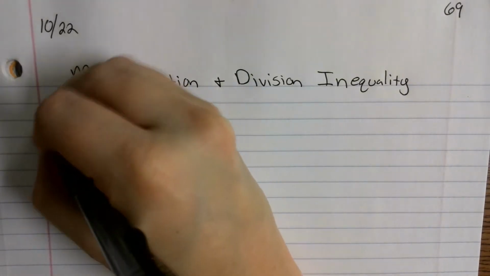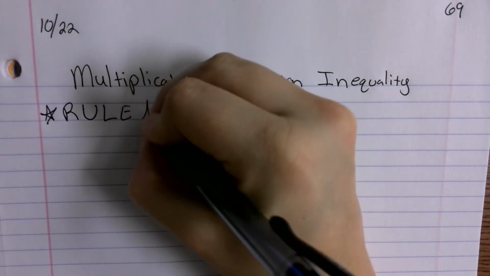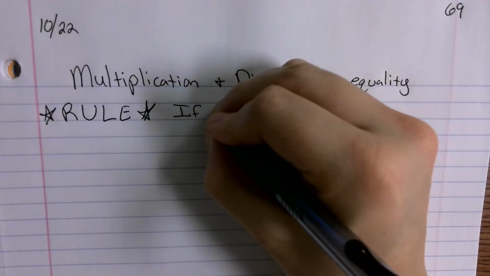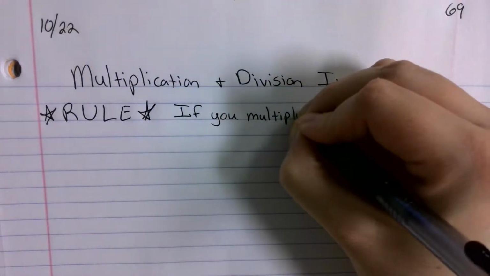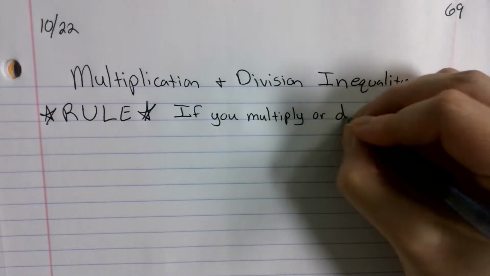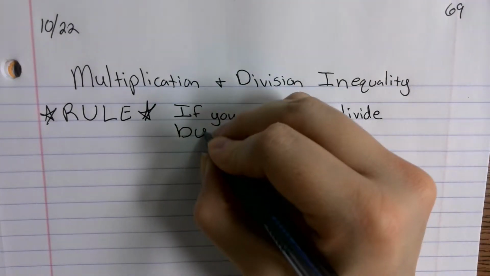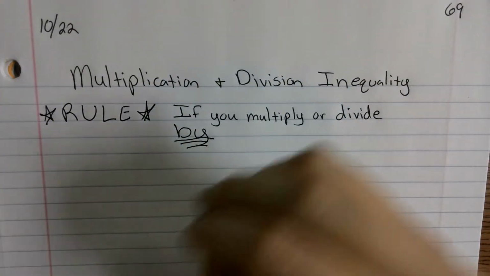So let's make a clear-cut idea that we've got a major rule that needs to be followed. If you multiply or divide by, and that's really important, a negative.